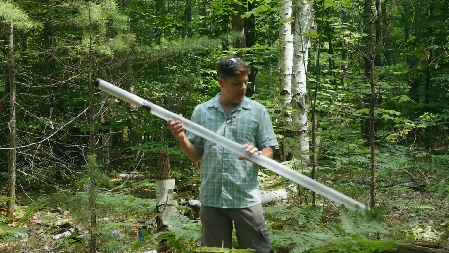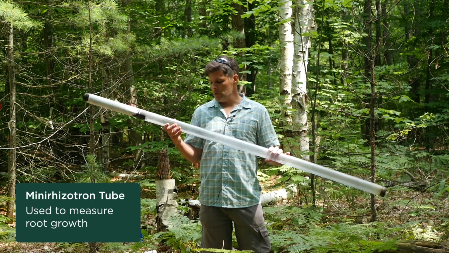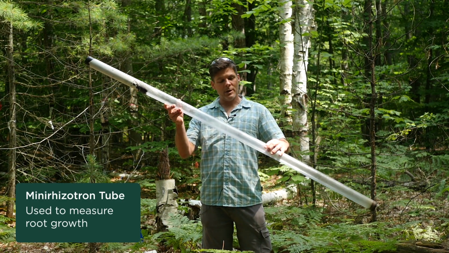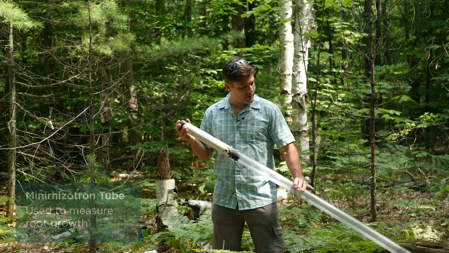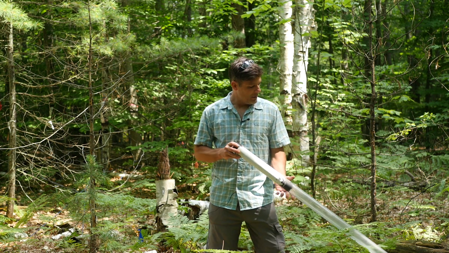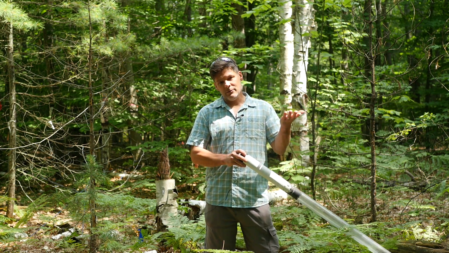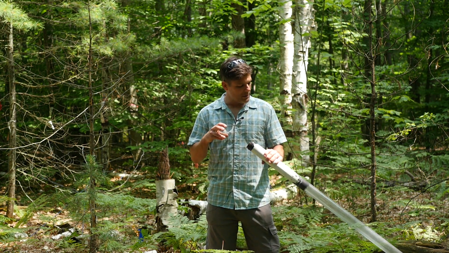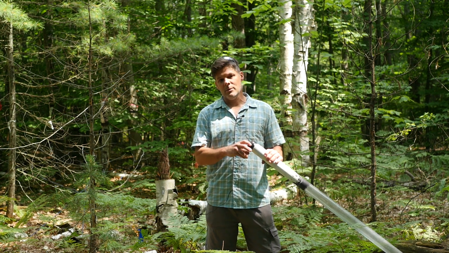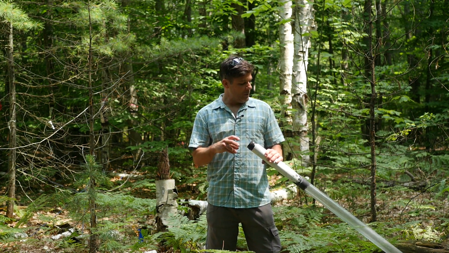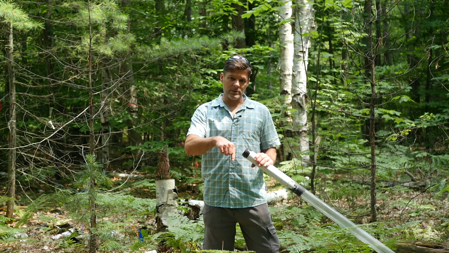I'm holding here what we call a mini rhizotron tube. It's a clear plexiglass tube that we insert into the soil at an angle down to about a meter in vertical depth. And we insert a specialized camera for imaging the roots, and from that we can track the root growth over time and convert that root growth into carbon sequestration and the amount of carbon that's sequestered below ground.